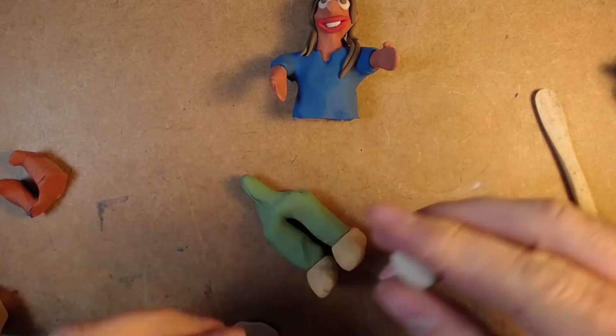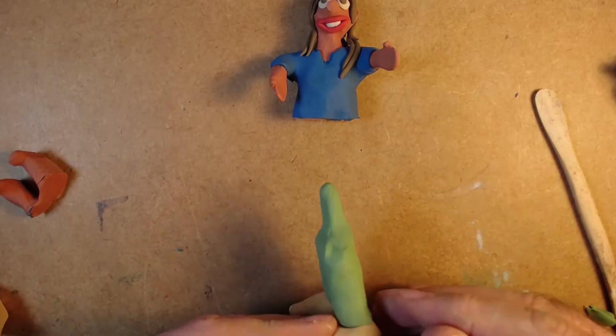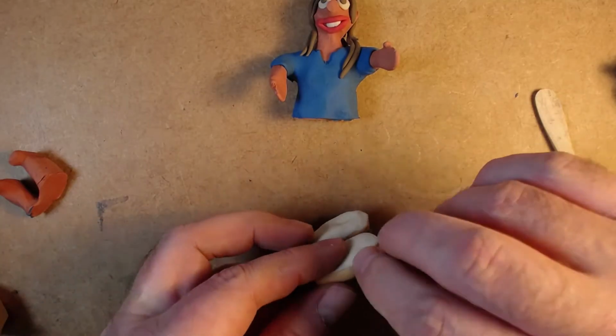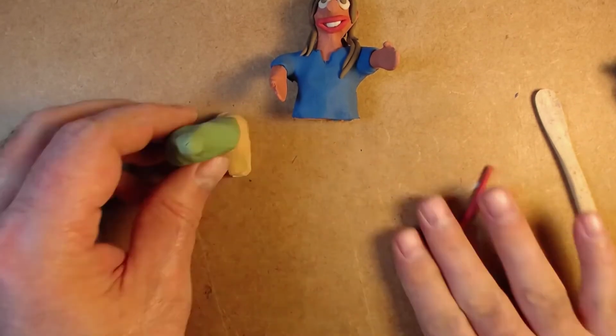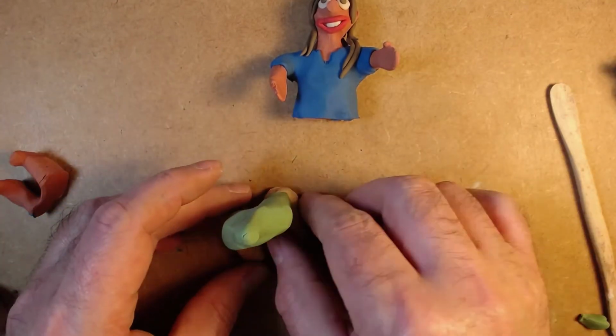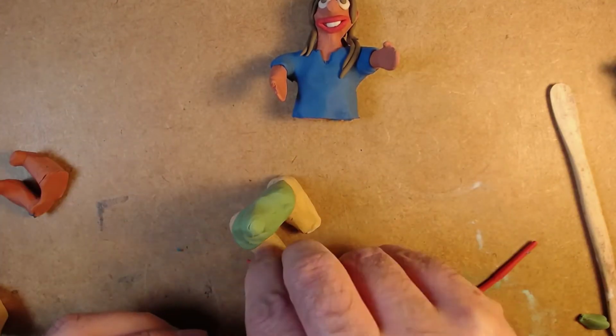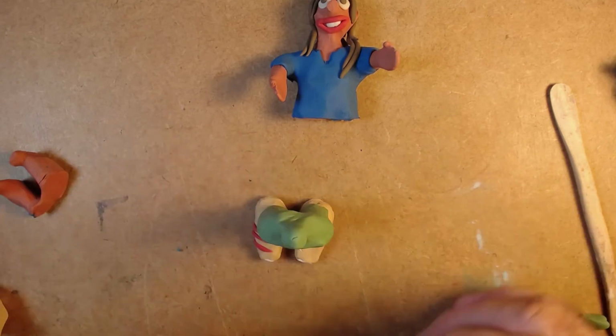But before I do that, I'm going to model some feet. And again, I've put spikes on the ends of the legs to pop them into the shoes that I'm making for this character. And using a tool, I'm going to make the holes to put the legs into the shoes.